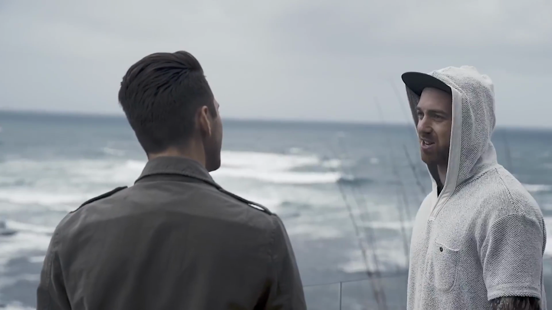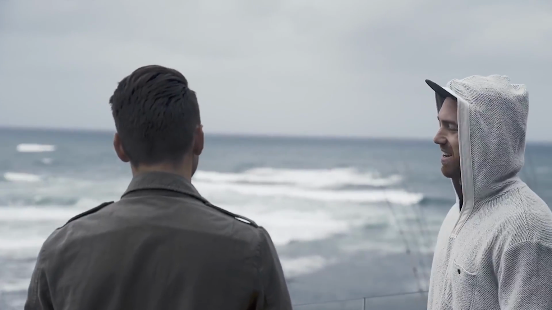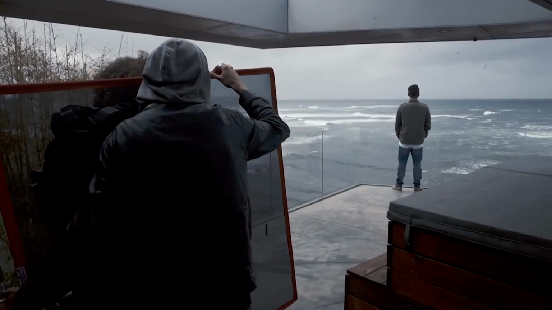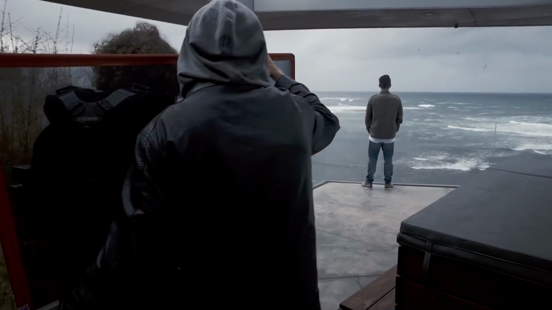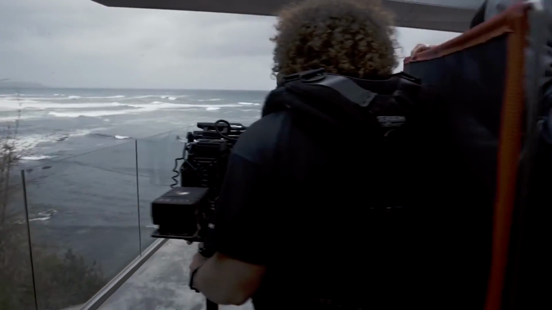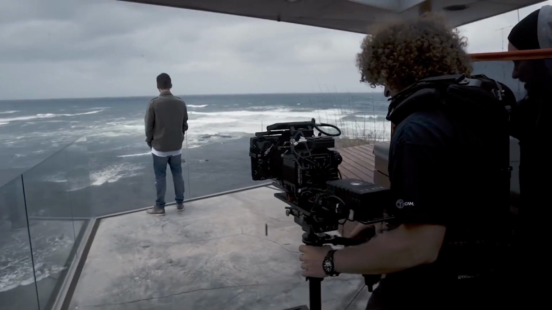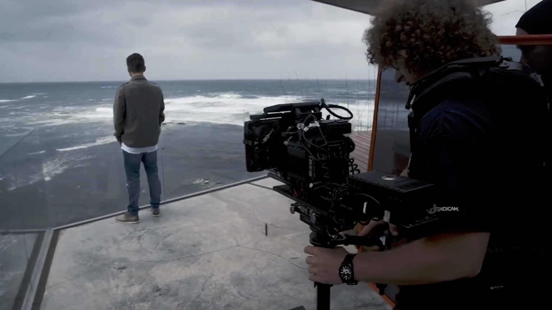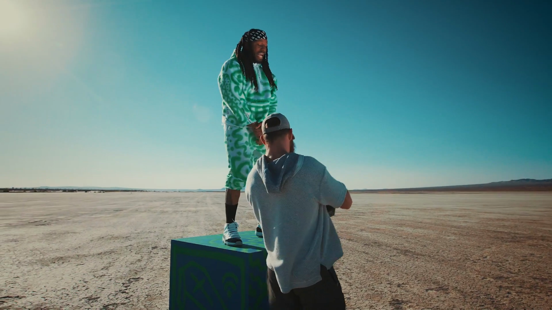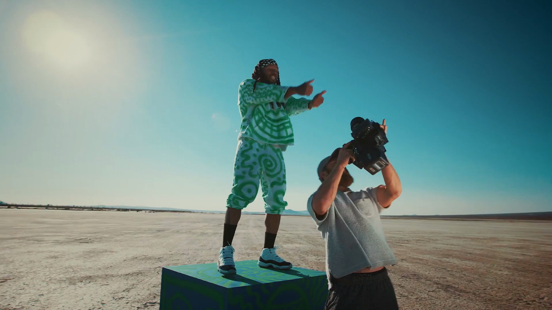You just have to add a little bit of B-roll to make the project feel a little more full, a little more in depth, because as an audience member, if you're seeing the same image over and over and over, you get bored. You need something to break up the monotony of a visual.